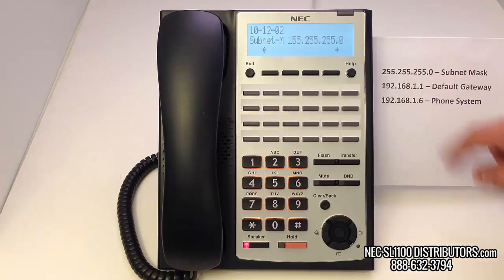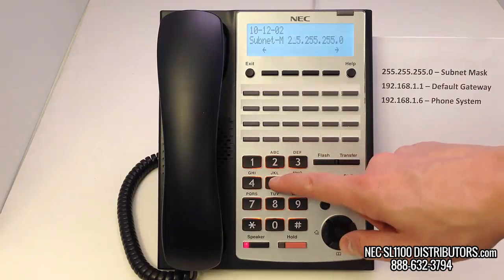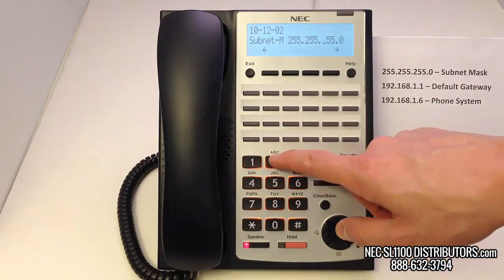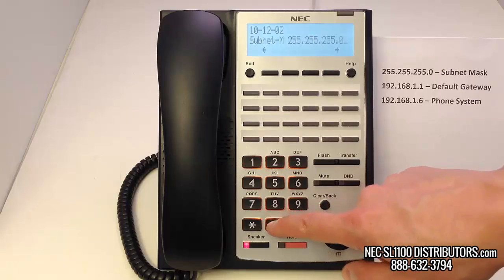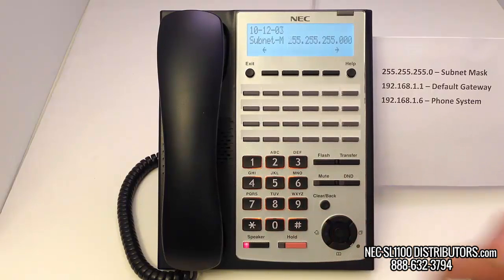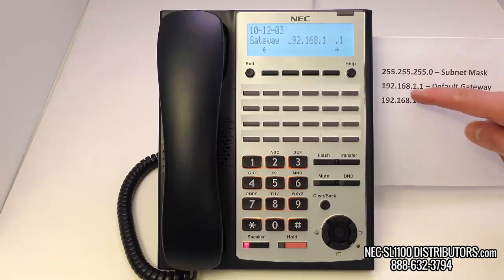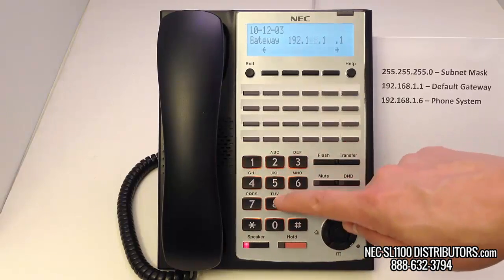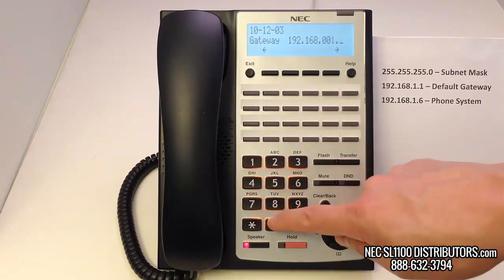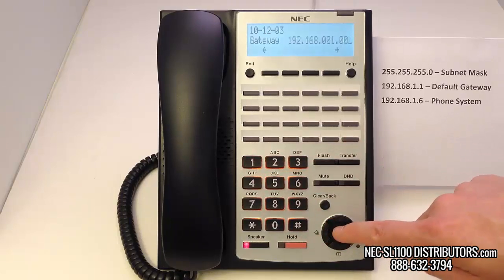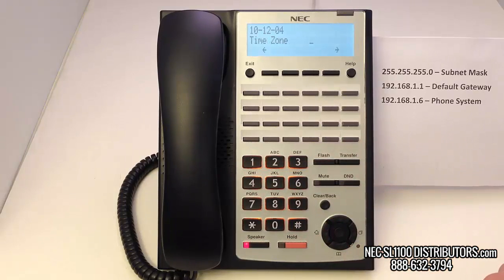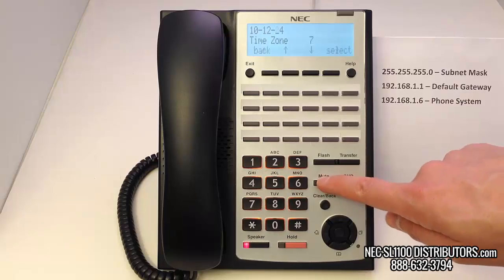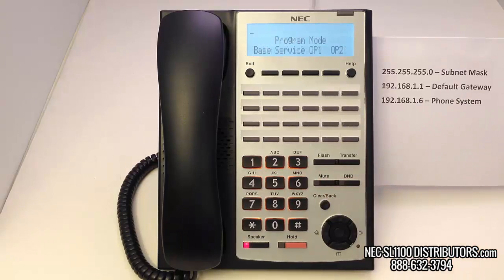At 101202, we're asked for the subnet mask, so we'll refer to the address that we obtained a couple of minutes ago. For us, it's 255.255.255.000 and press menu. At 101203, we're asked for the default gateway, so again we'll refer to our list and enter 192.168.001.001 and press menu.